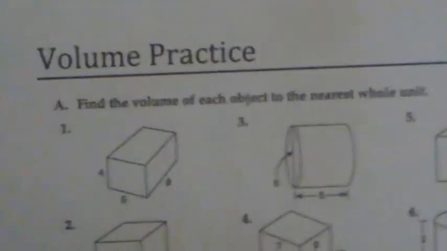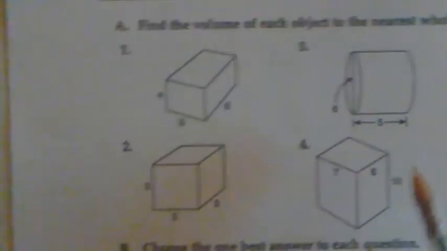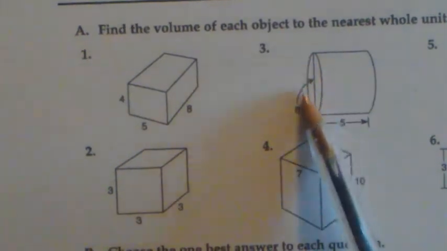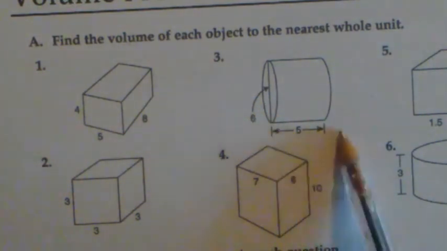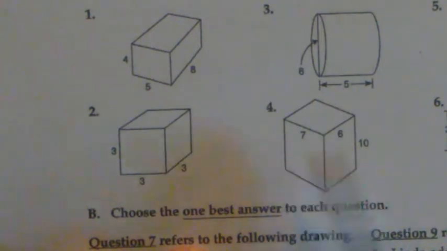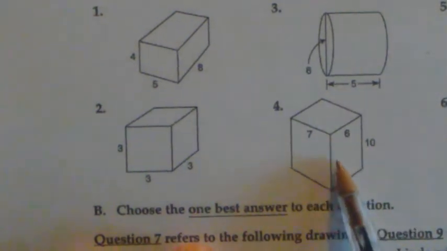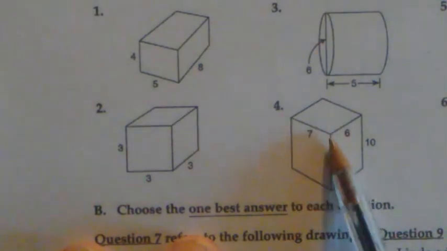Okay. You got these, of course, very simple. The cylinder, I like to use the area of the base times the height, but it's pi r squared times the height. Here's another, not a cube. It's a little different from a cube, but that's called a prism, but you just multiply length with height.